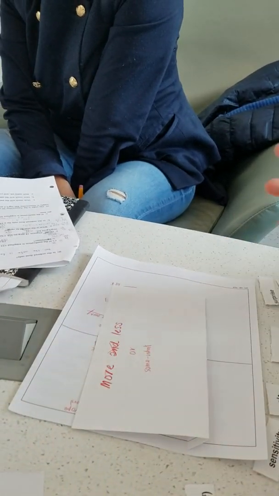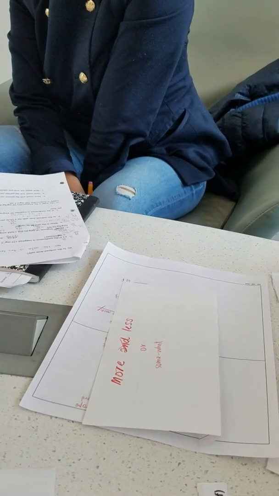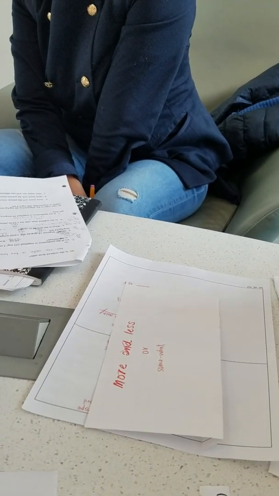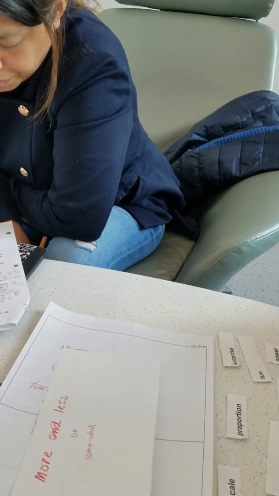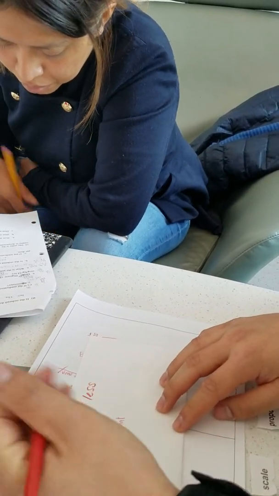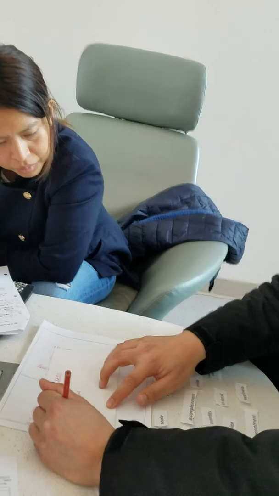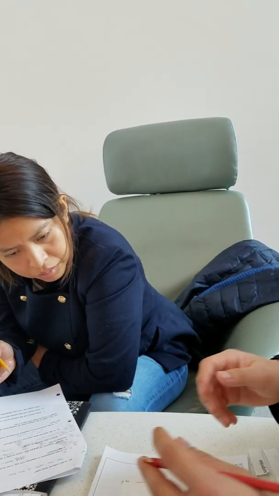But approximately is just a range, right? Just like an estimation. Approximately is more or less. So it's not much more, not much less. Just like you say 14.9 approximately is 15, right? So it's more or less 15. Can you say it's more or less 15?